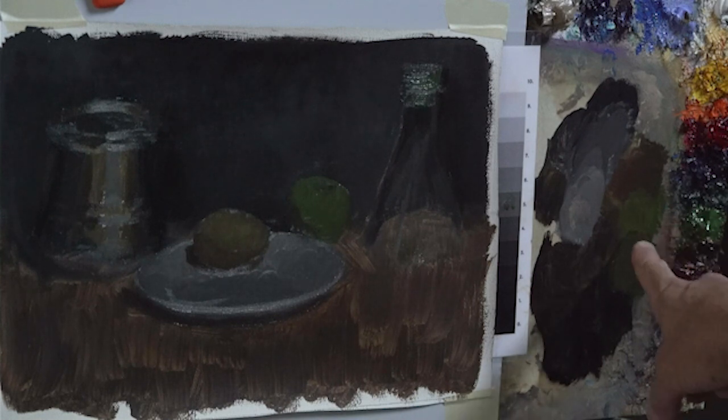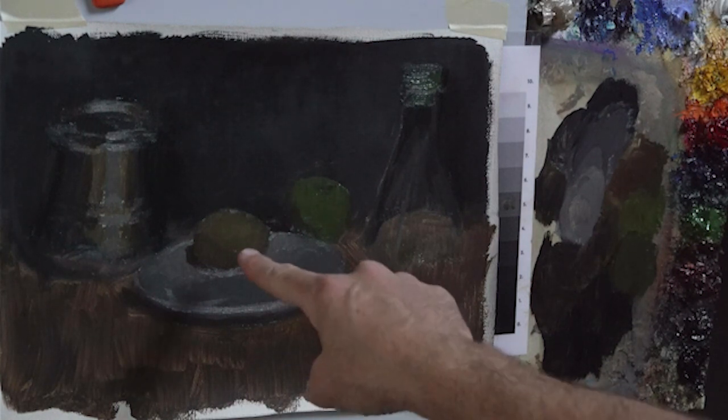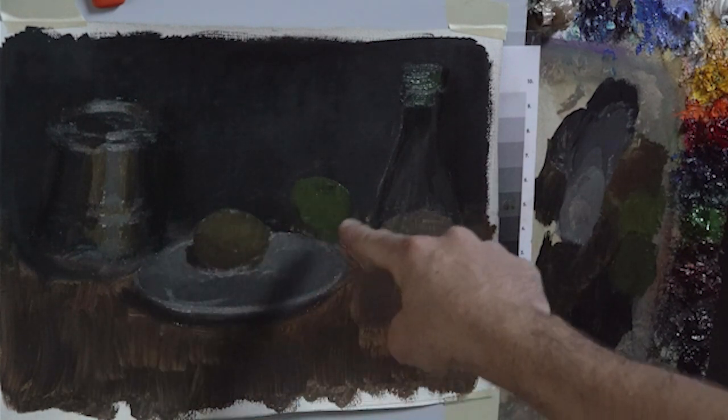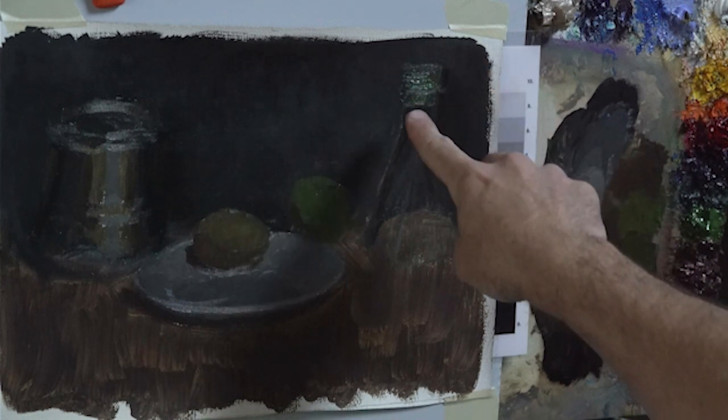So mostly with this green, the egg is kind of a yellowish, peachy color. But anyways, this is going to be more of a yellow hue. This will be more of a green hue. This is also green. It's more of a blue green, so I need to shift that.